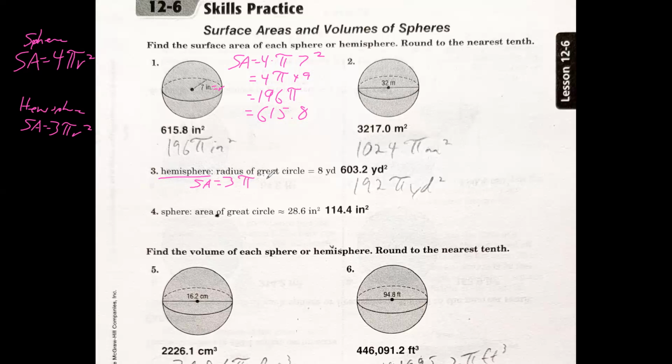The radius they gave us was 8 squared. 8 squared, that's going to be 64. 64 times 3, that's going to give us 192. And then that's in terms of pi, multiply it out, and that's where you get your answer of 603.2. Again, those were in yards squared.